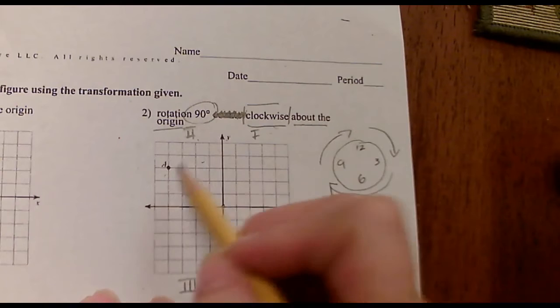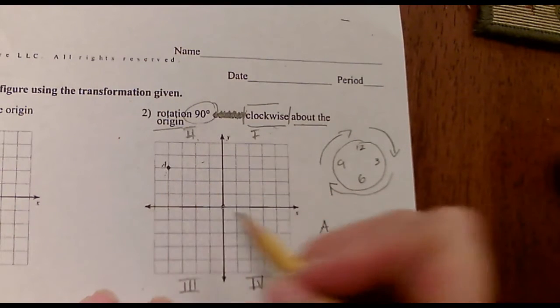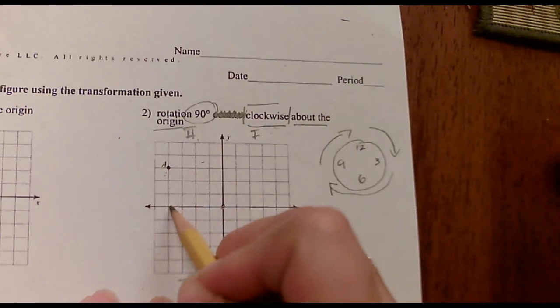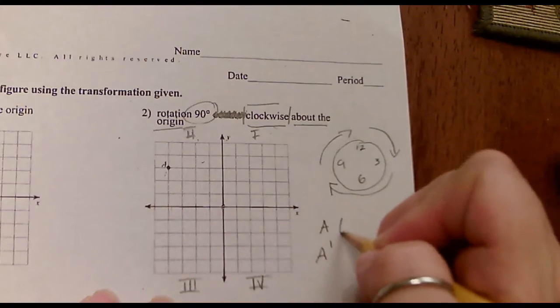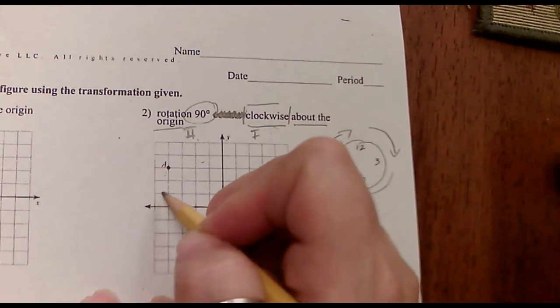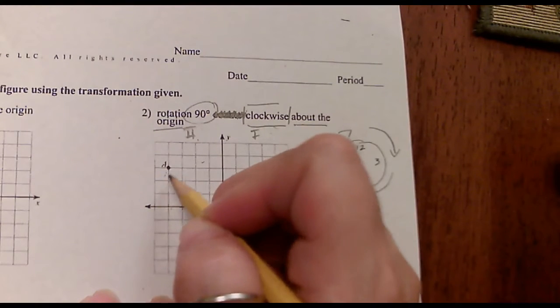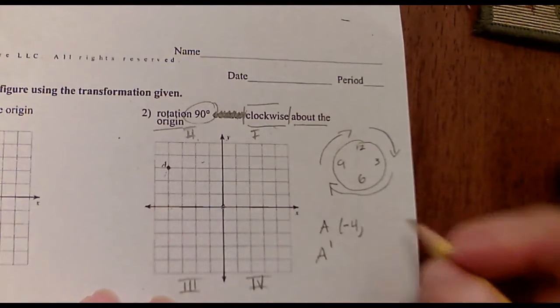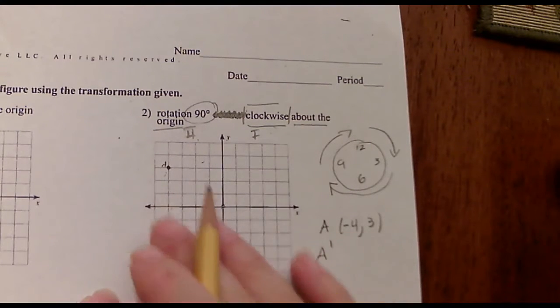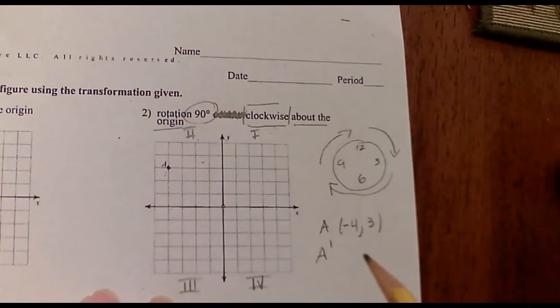So my original A, the ordered pair for that is going to be 1, 2, 3, 4 to the left. So that's going to give me an x of -4. And it's going to go up 1, 2, 3. Right? So positive 3. That's my original point there.